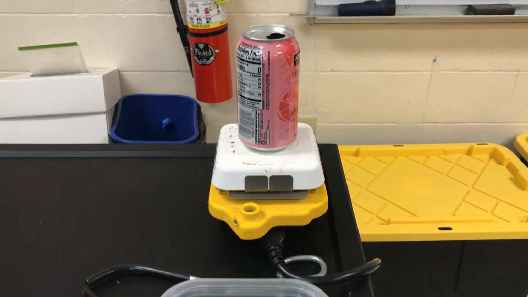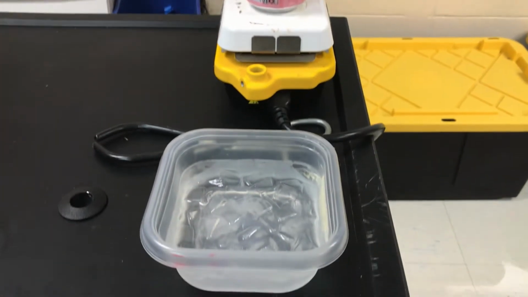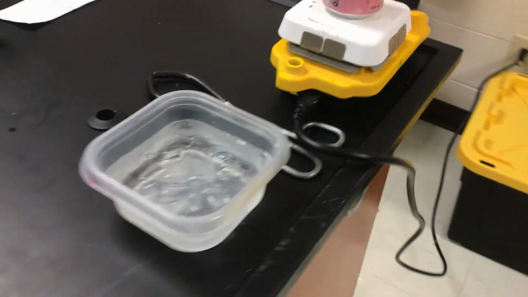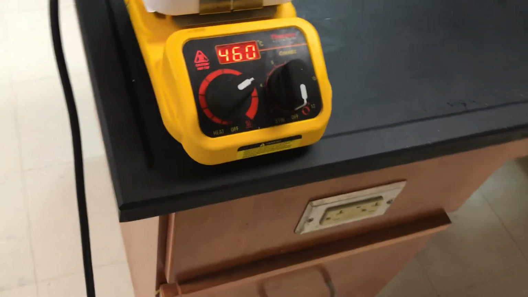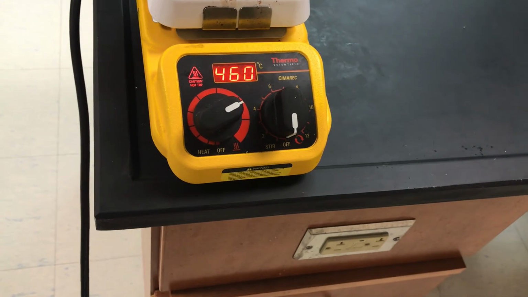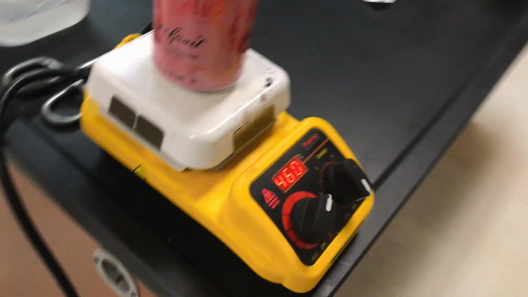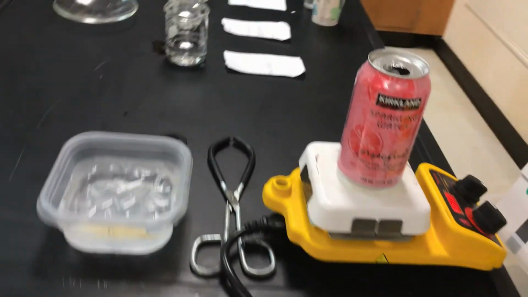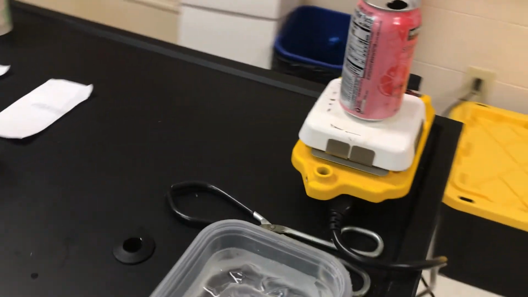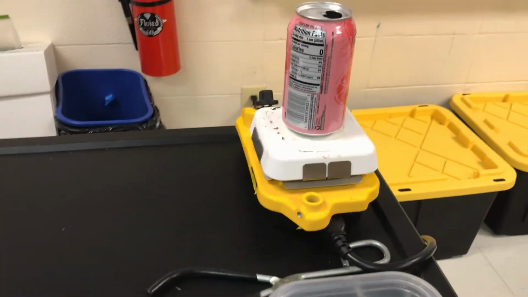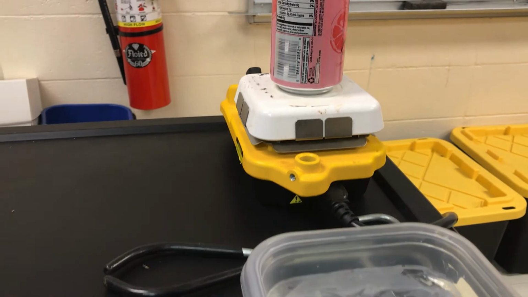Last demonstration about gas laws. So we have a can sitting on a hot plate. Inside that can is a tiny, tiny bit of water. And this is just showing you that it is indeed heating, right? So 460 is just the final temp of that hot plate when it gets there. And we have a little bucket of ice water, right? And this is our setup. Currently that can is being heated and we are going to wait while that can heats.